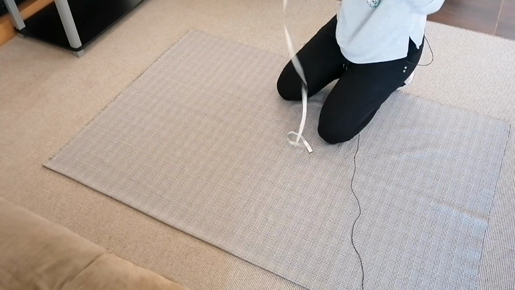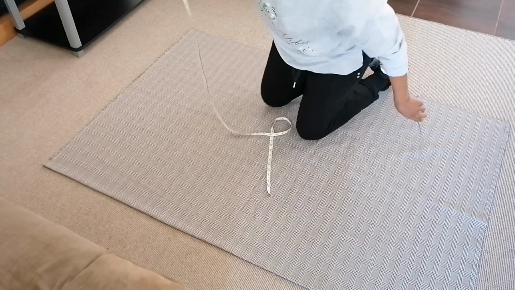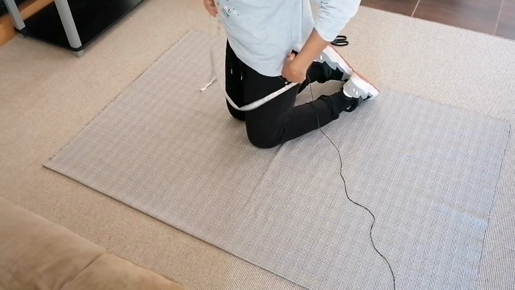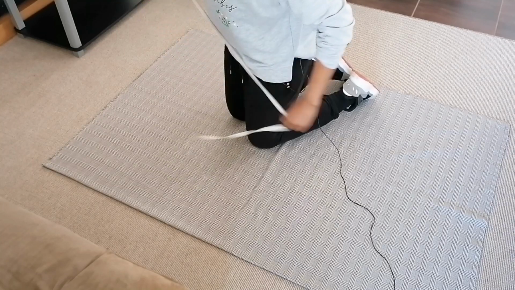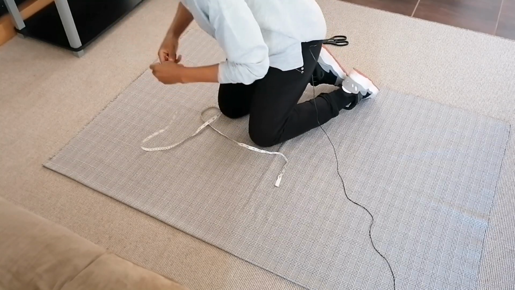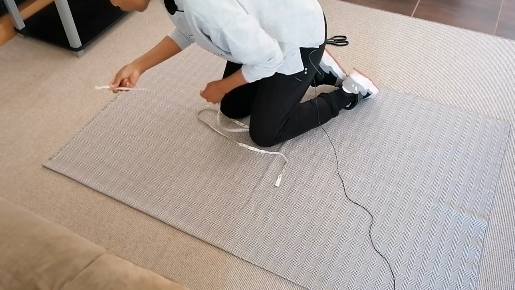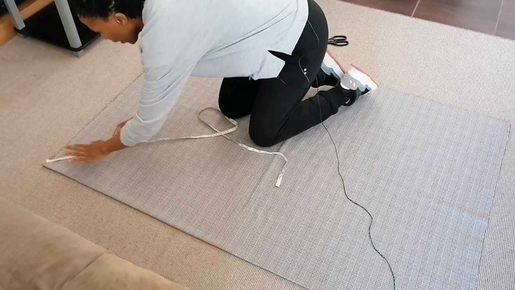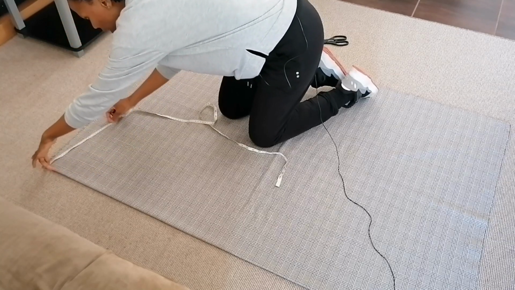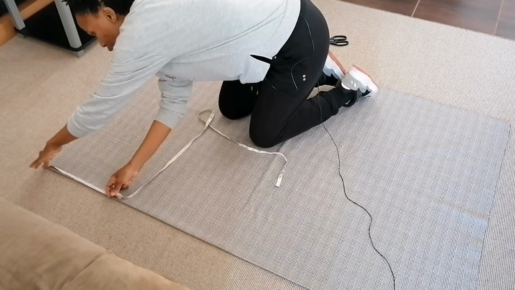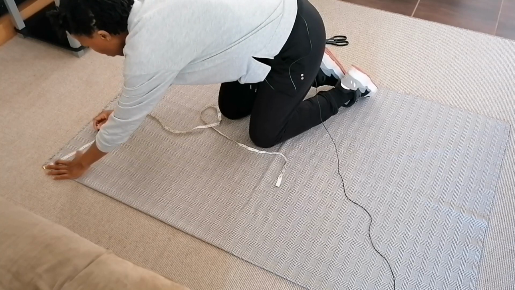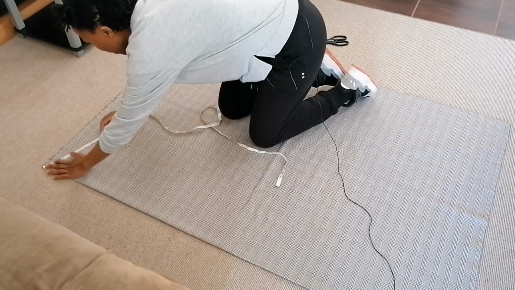Okay, so my waist measurement divided by pi comes up to 24 centimeters. So now I'm going to put my measurement like so there. I rotate my tape measure like so, and keep making dots to note 24 centimeters.